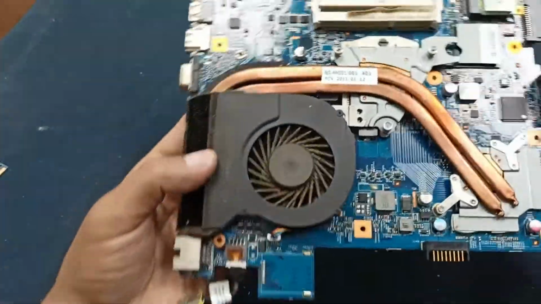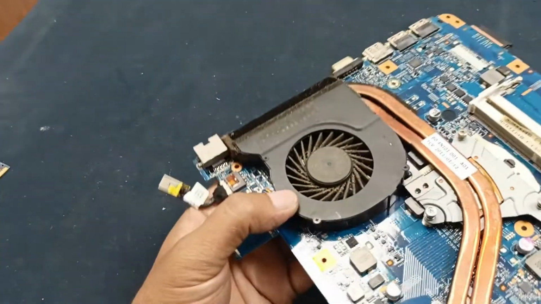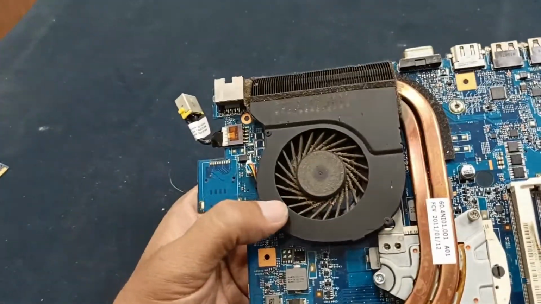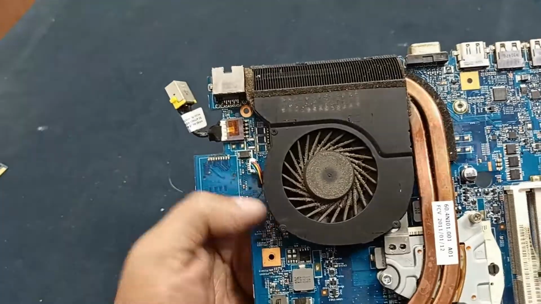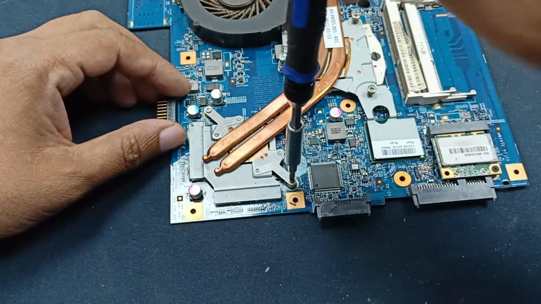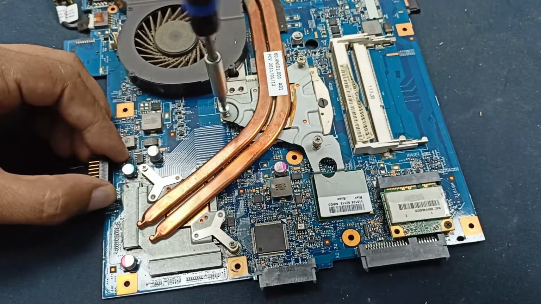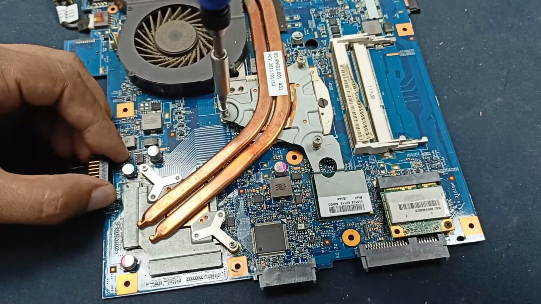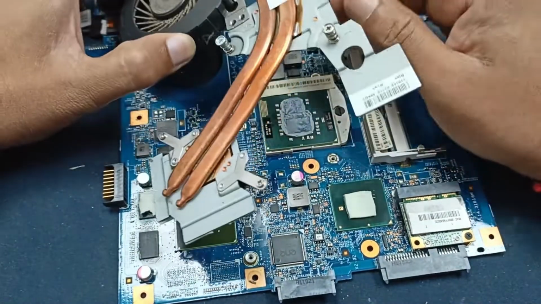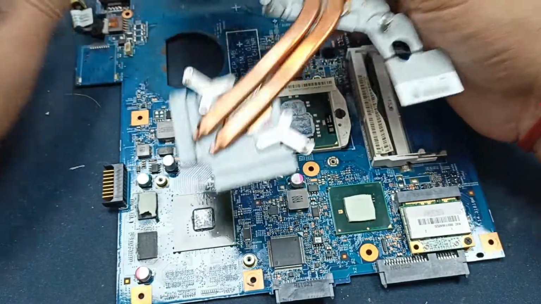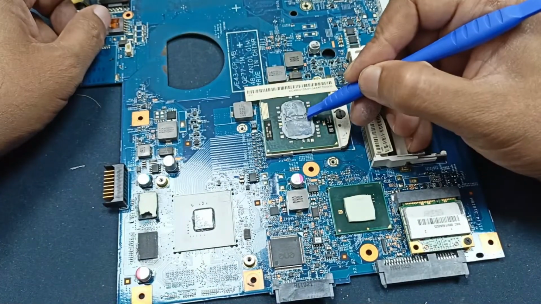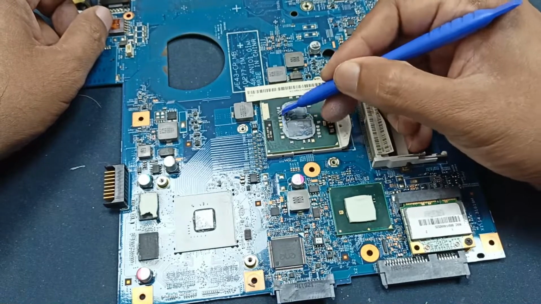Now our motherboard is in my hand, and this cooling fan is also dirty. There is so much dust in this cooling fan. The thermal paste is dry.